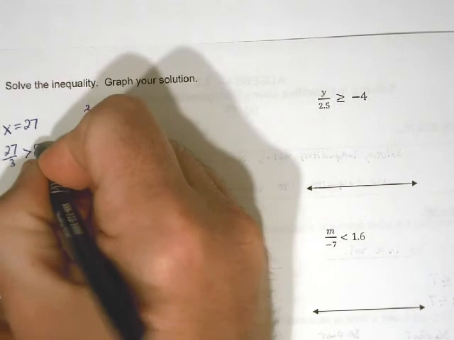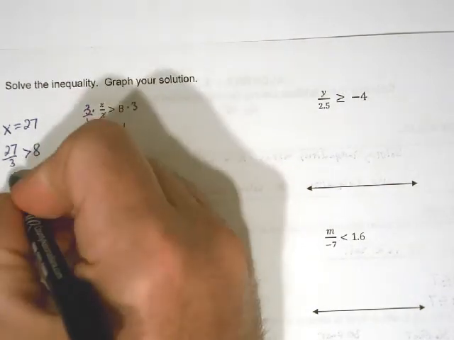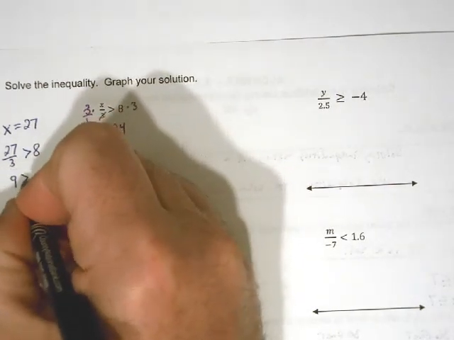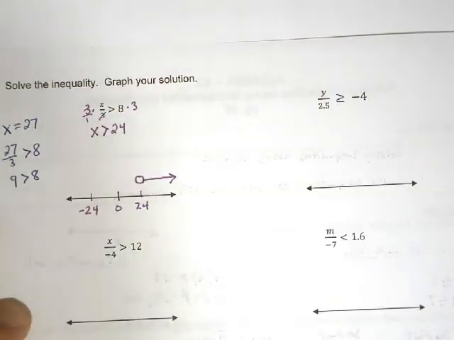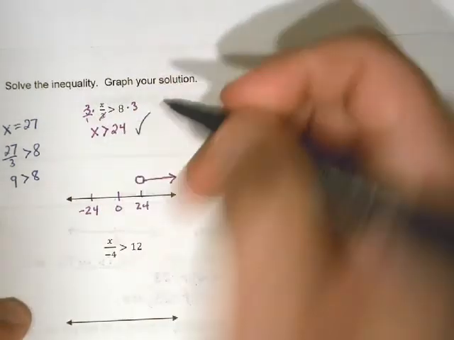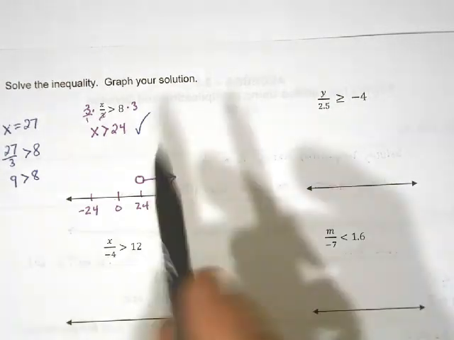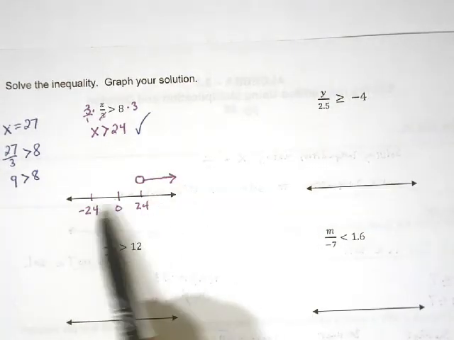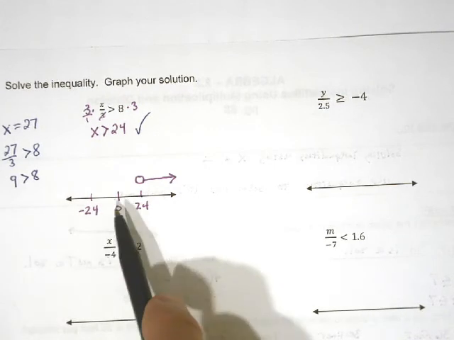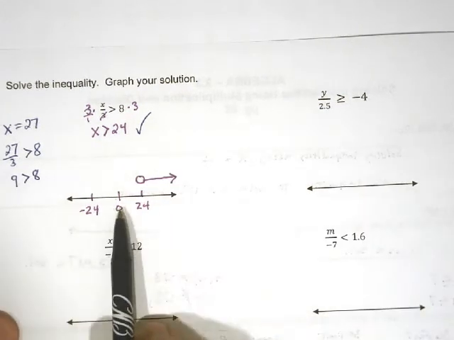And we will check that. So I put in my 27 divided by 3. That has to be greater than 8. Well, 27 divided by 3 is 9. Is 9 greater than 8? And the answer is yes. So we have our sign going the correct way, and we have answered it correctly.